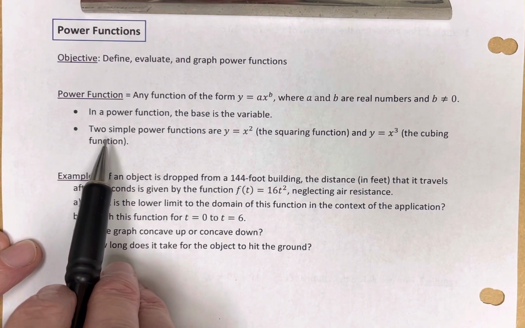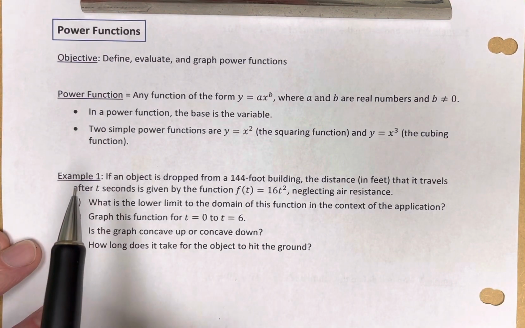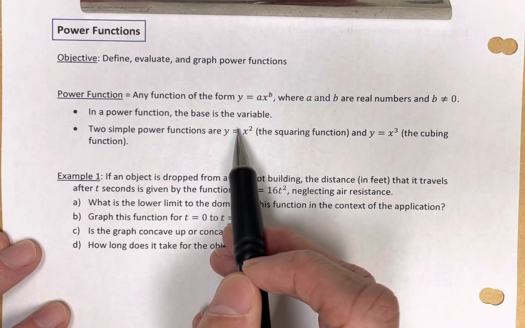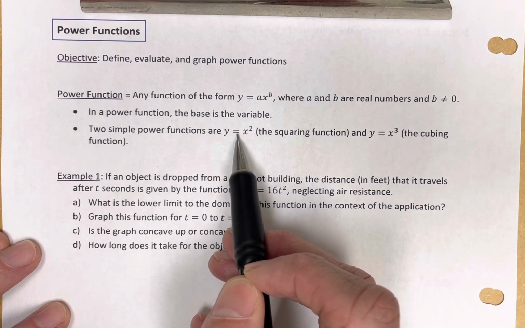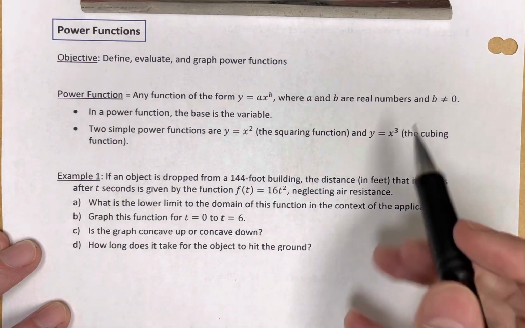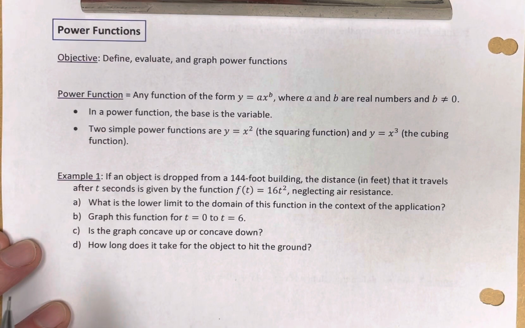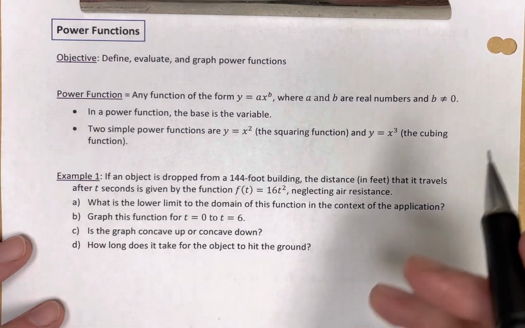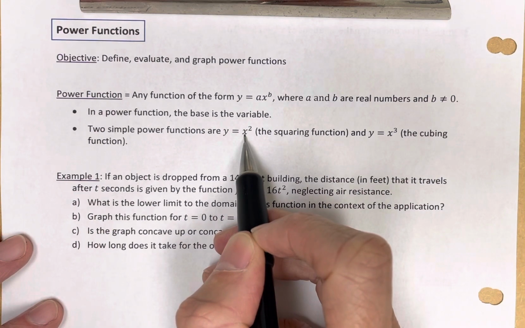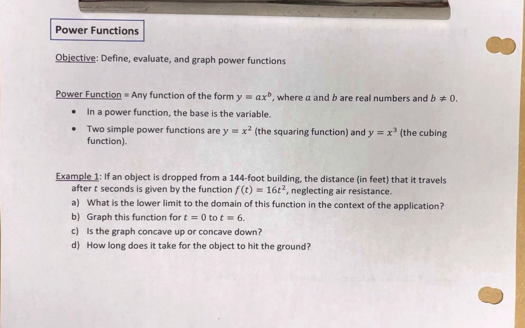Two examples that you're familiar with. Y equals x squared is a power function. We could write a 1 in front of the x. If you wanted to have an a, you could put a 1 right here. That's also called the squaring function. And y equals x cubed, called the cubing function, is also a power function. Again, the important piece, the base is the variable. The exponents are real numbers.